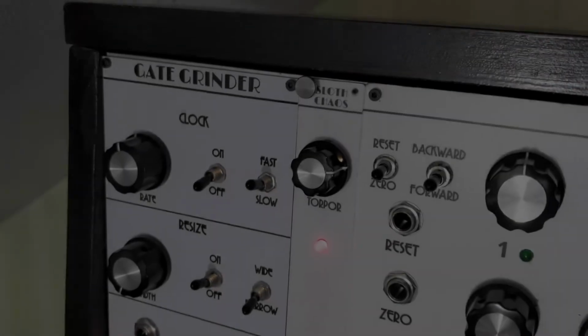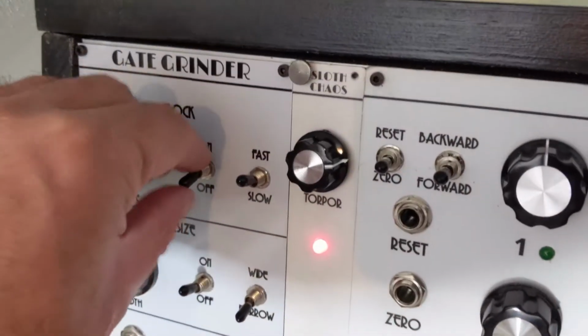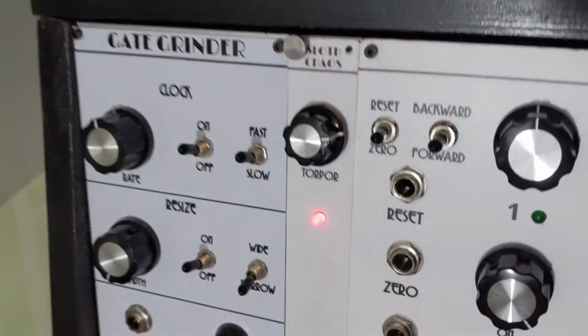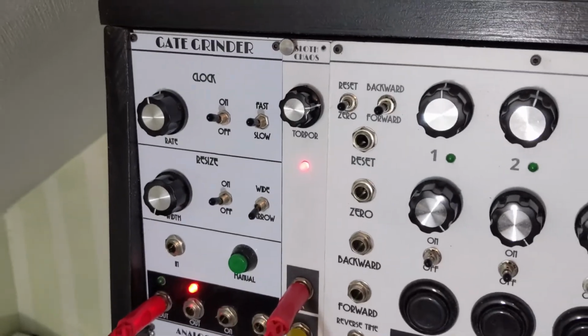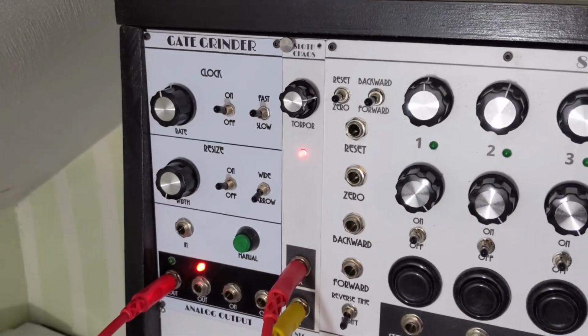Maybe it would be better to just take a look at a demo rather than trying to understand my explanation. So let's do that. Simple patch here. Chaotic control voltages, controlling both an oscillator and a filter cutoff.